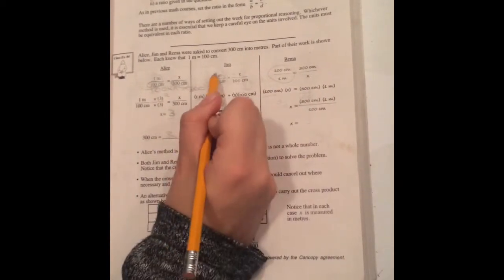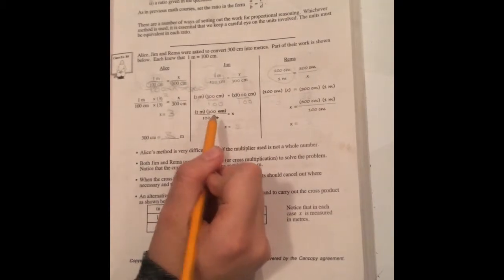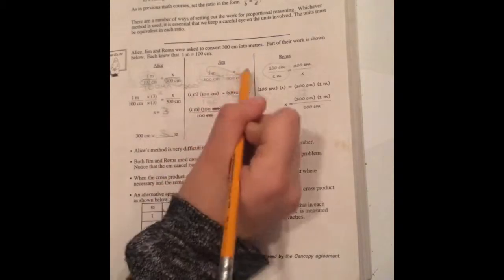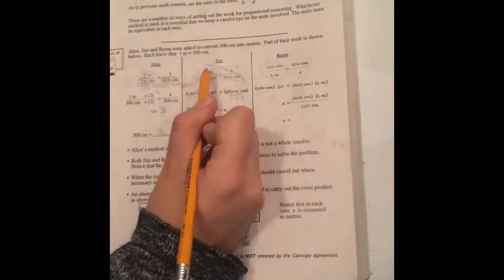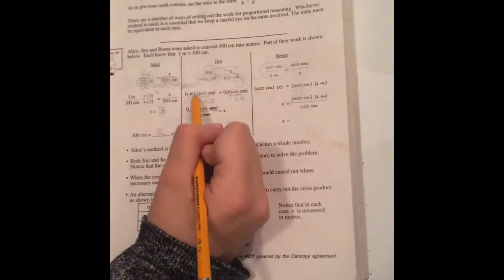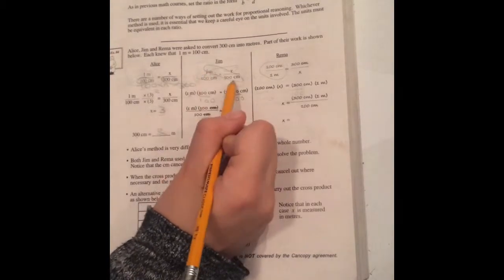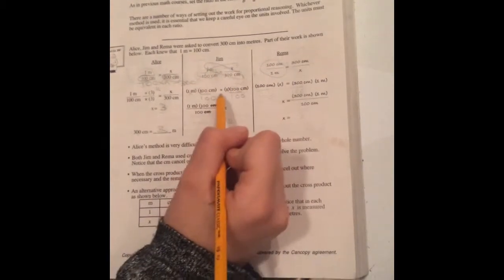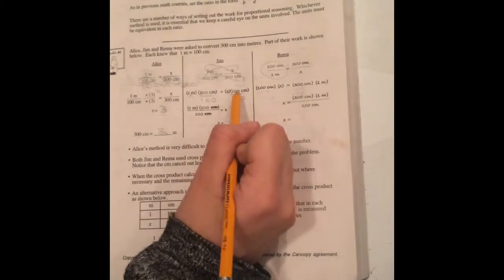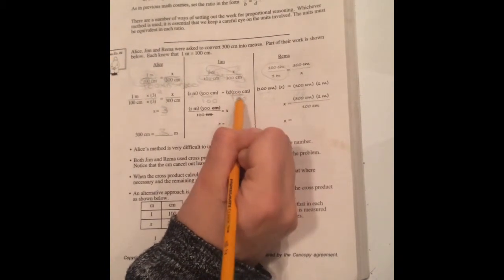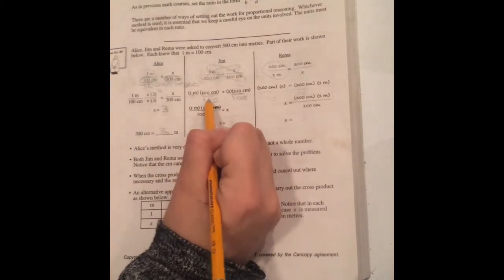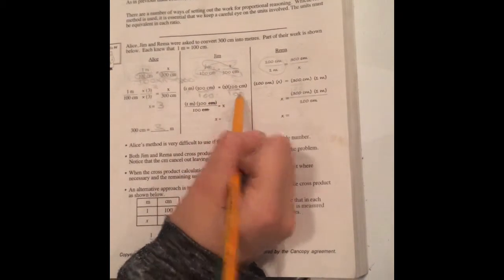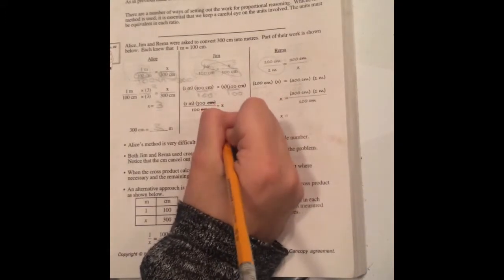Jim's method looks pretty similar to Alice's, except he's using cross multiplication, which is this way. So he did 1 meter times 300 centimeters and x times 100 centimeters. So you would just take the 100 and divide it on both sides, which would get rid of the centimeter and the 100, and that would be 3.